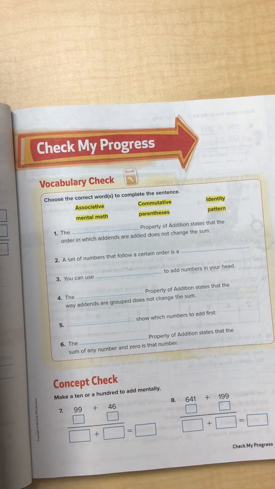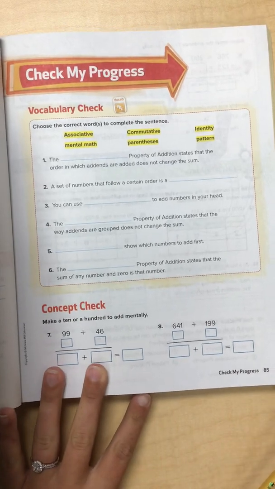All right, third graders, let's check your progress. So get your MyMath workbook out and turn to page 85. 85.